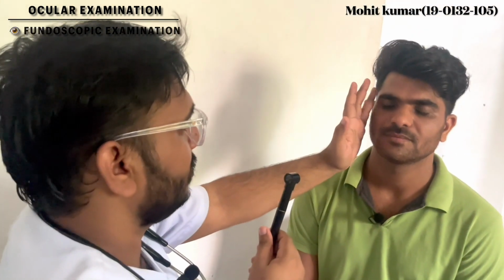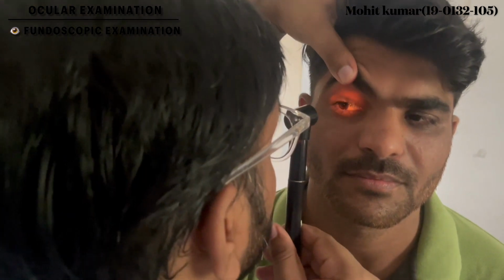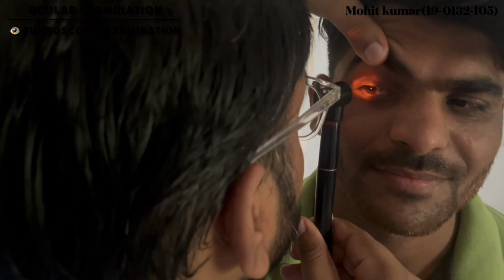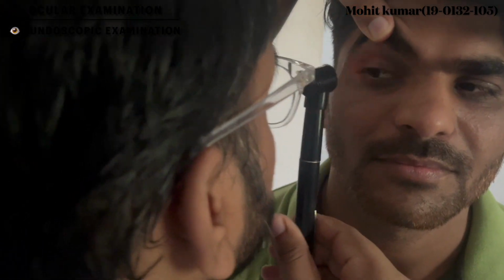Before starting fundoscopy, we also have to make sure to turn off the lights and make the room darker. So sir, you have to look to the lateral side, because I'm going to do the left eye first. So sir, you have to look laterally. Okay, now we're going to check this one. You have to look to this side. Okay.